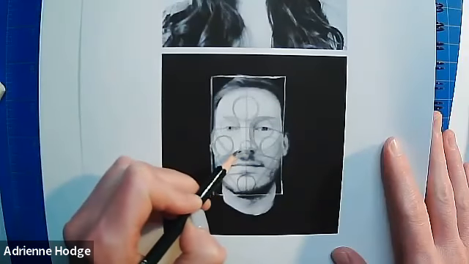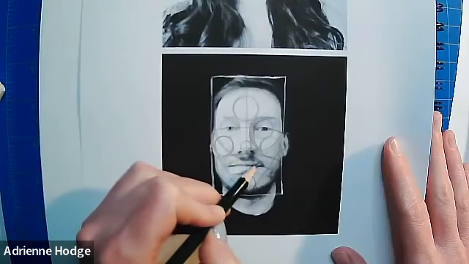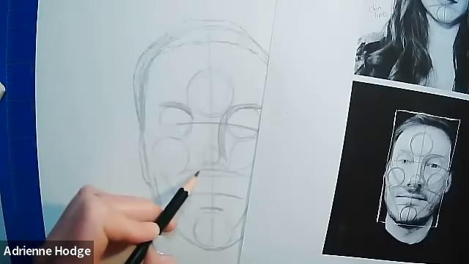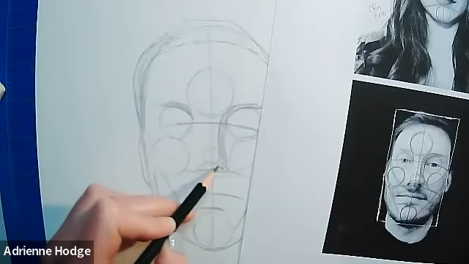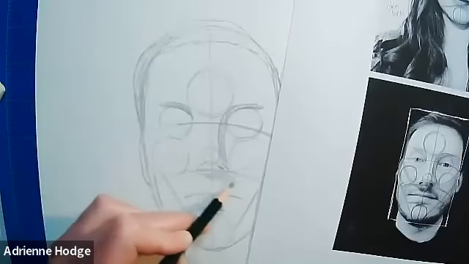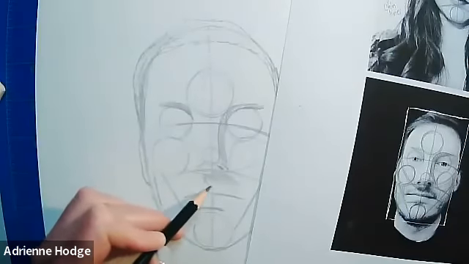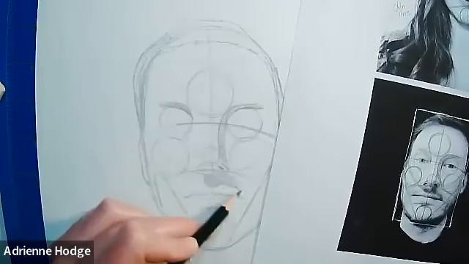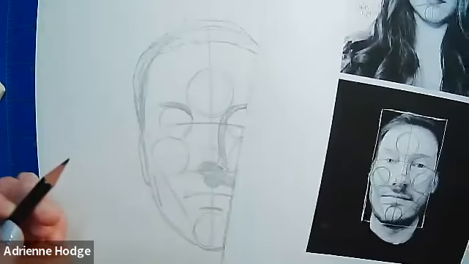Okay, and then now I'm looking for this shadow underneath the nose, and we've got a lot of facial hair here, creating a nice big shadowy shape. So I'm just going to sketch that shape. I'm going to do a big shadow for the facial hair. Or actually, I'm going to draw this little shape under the nose too. I'm going to lump it all together here.